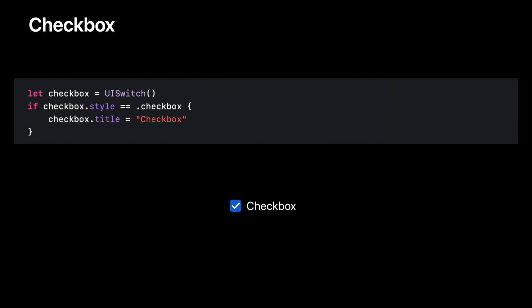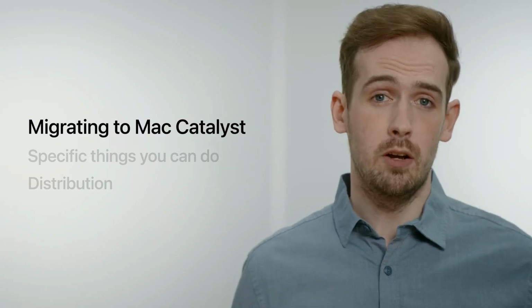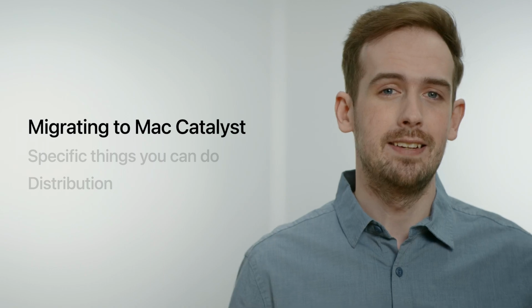Finally, checkboxes are used to represent a non-exclusive binary toggle and are a more mouse-friendly alternative to a switch. And as it turns out, you get the checkbox with no additional work. Just make sure that the switch has a title set, and keep in mind the title property is only supported in the Mac idiom. By default, the switch has a preferred style of automatic, and you can verify at runtime whether it is a switch or a checkbox using the read-only style property. Now, to dive into some specific code changes, let's hand things off to my colleague, Dave.